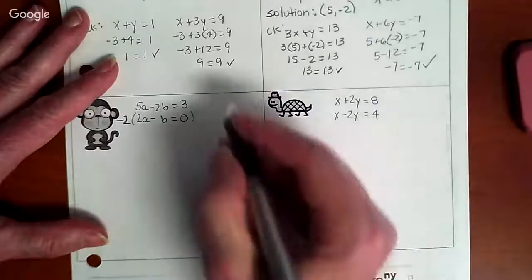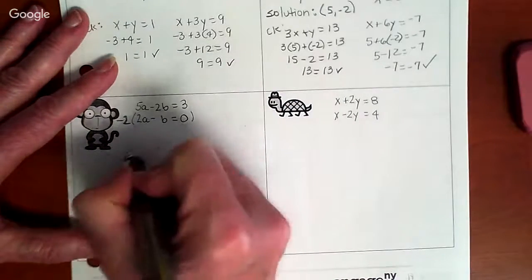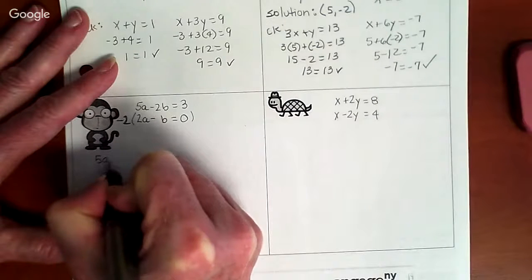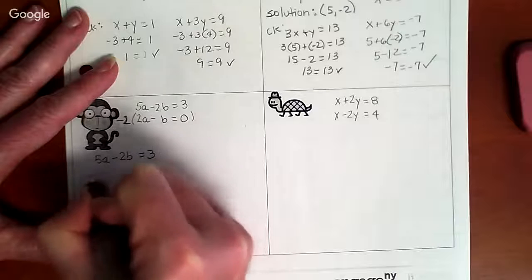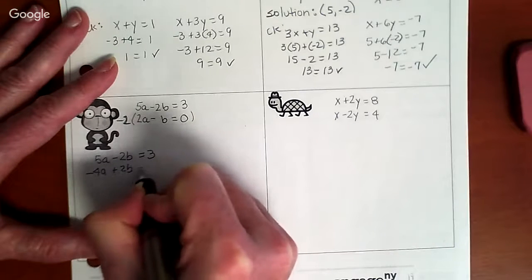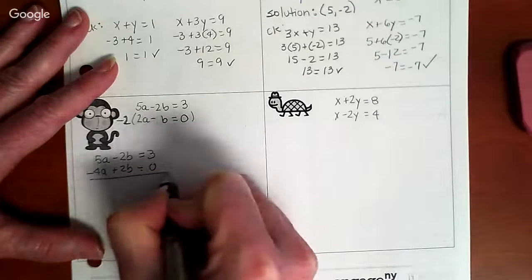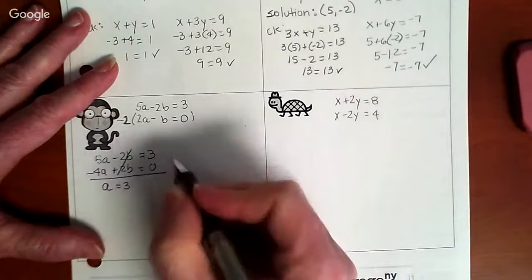Okay, so here I've got 5a minus 2b equals 3. And I've got negative 4a plus 2b equals 0. This is gone, so I have a equals 3.